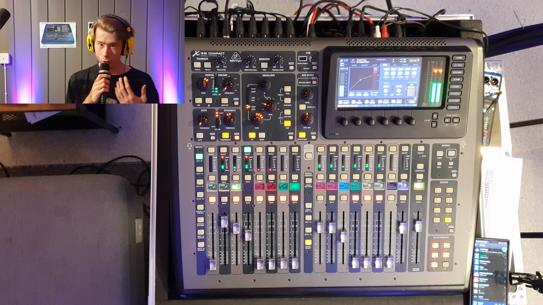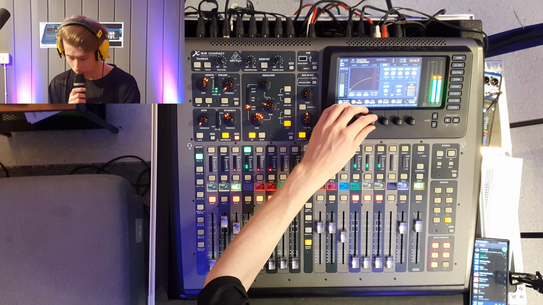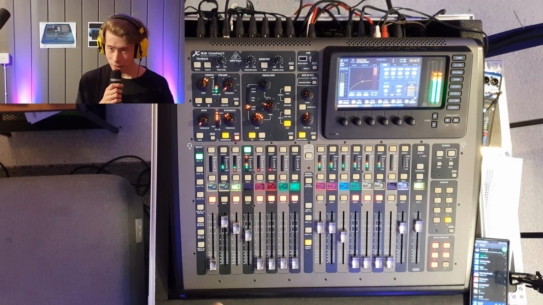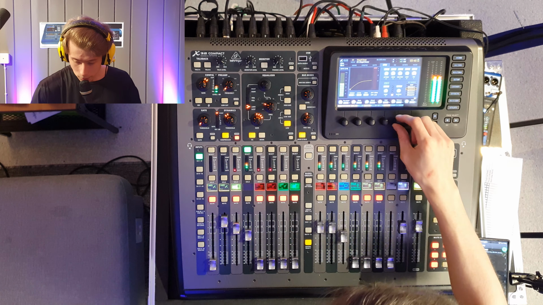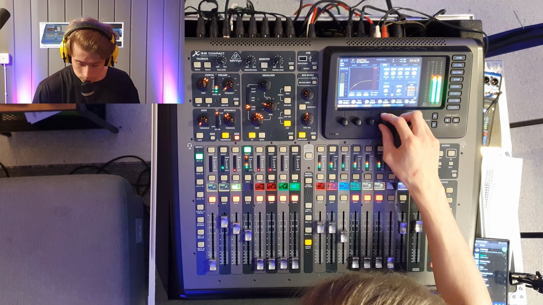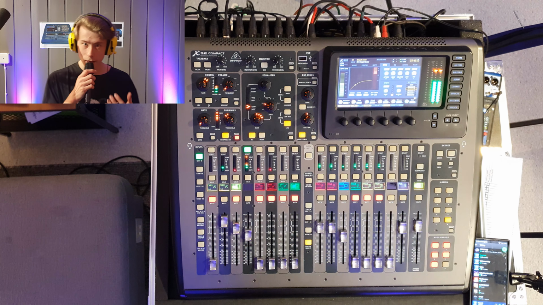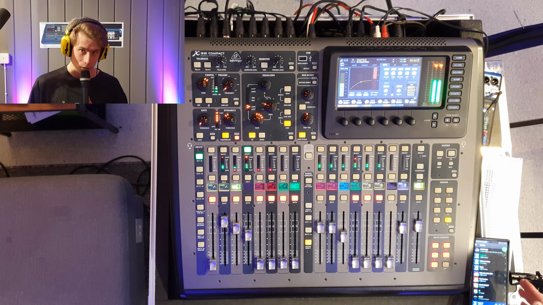When I now talk into this microphone, it's going to compress that audio coming from the microphone. So you can now hear that when I'm talking into this microphone, it dampens the music for me.